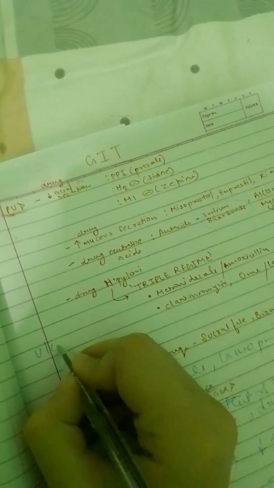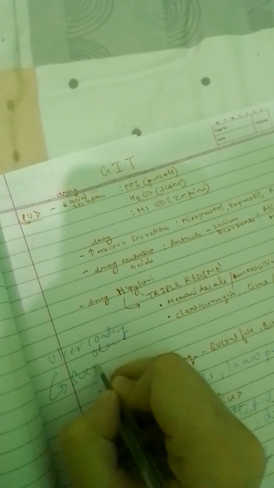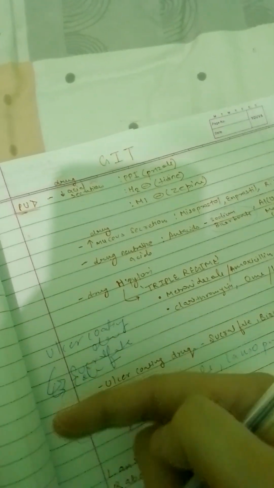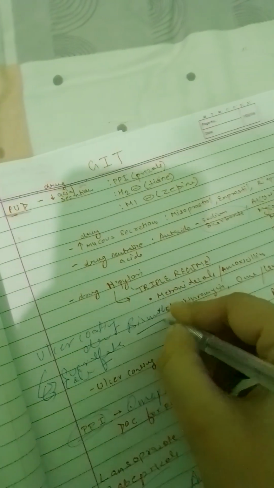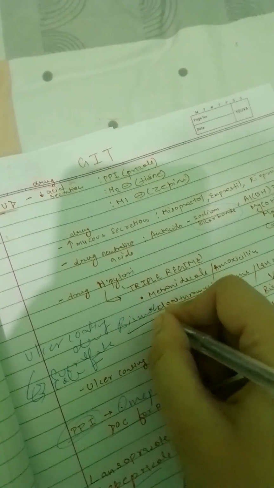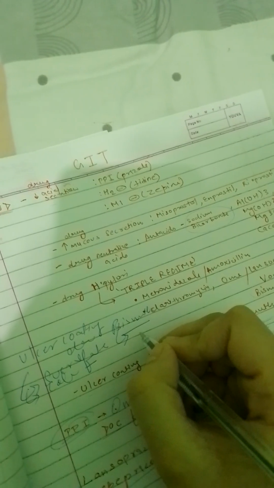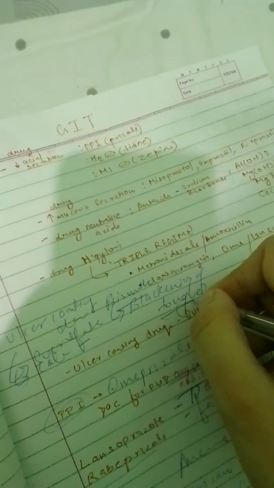And certain other drugs can be used. For example, we can use ulcer-coating drugs like sucralfate, or colloidal bismuth can also be used. Another thing about bismuth is that it has an extra effect: it can act as an anti-H. pylori drug also. But there is a side effect: it causes blackening of the tongue. That is a drawback of bismuth. So that's all for today.